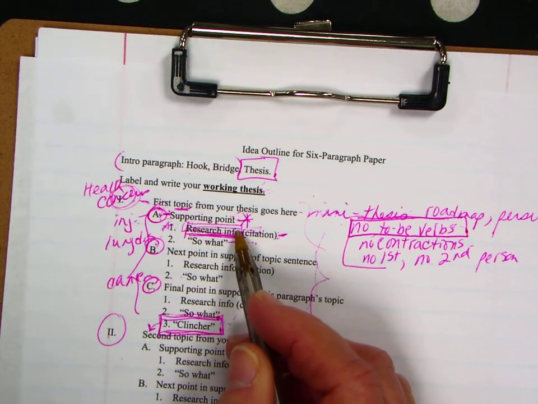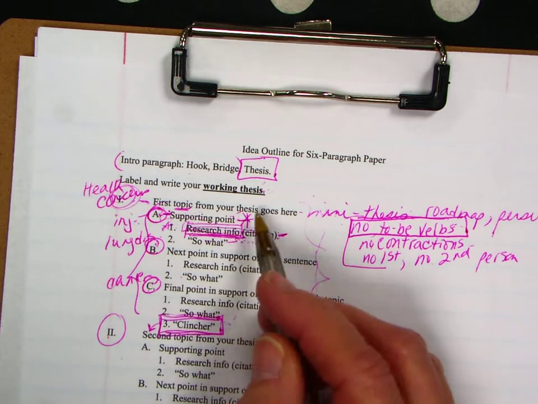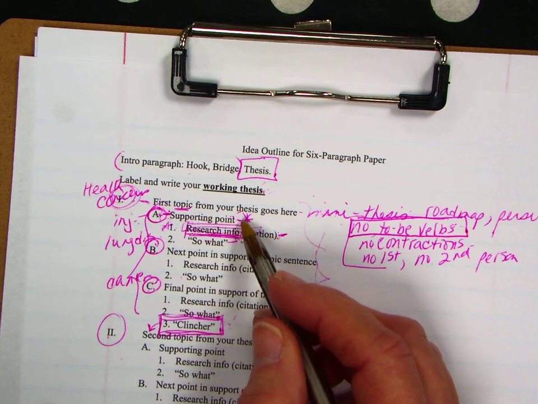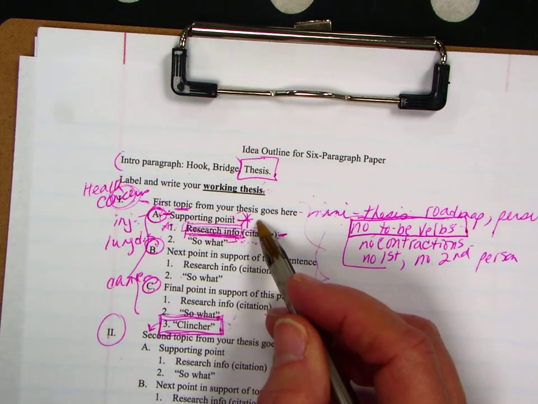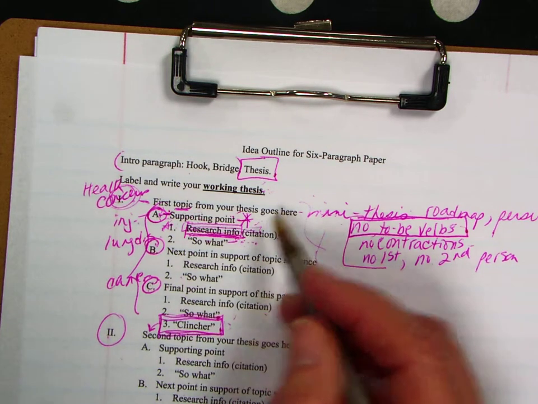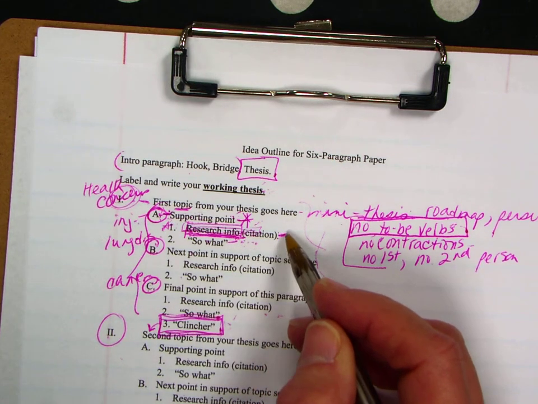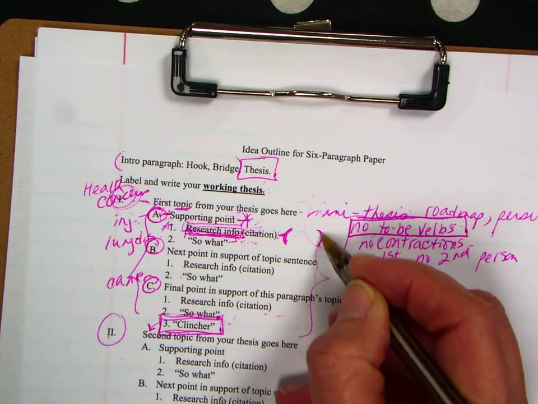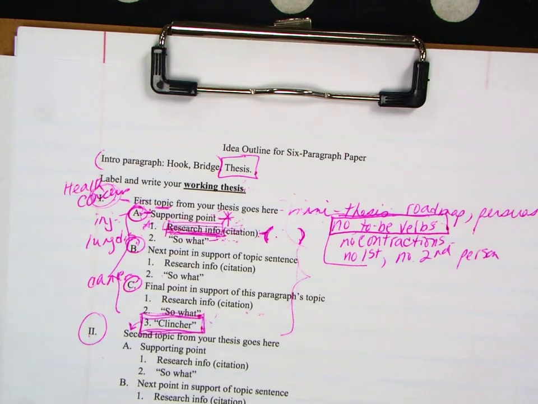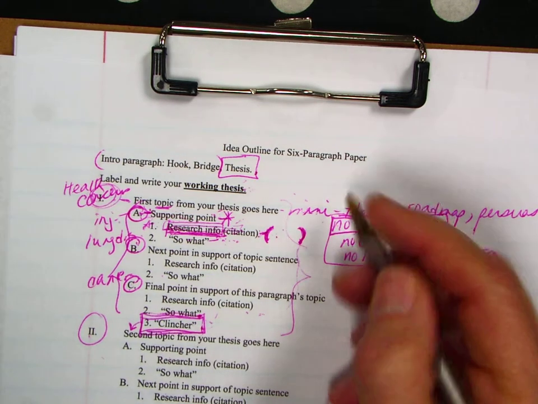So your supporting point might say something like, because children face higher odds of being hurt while working, changes must be made in hiring practices. And then bam, we've got our research that says they're 50% more likely to suffer an injury than adults. And of course, you'll follow that with your citation. Go ahead and put what that citation is here. And that will make your rough draft and final draft much easier.